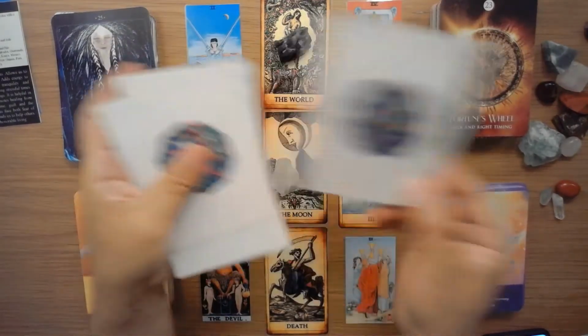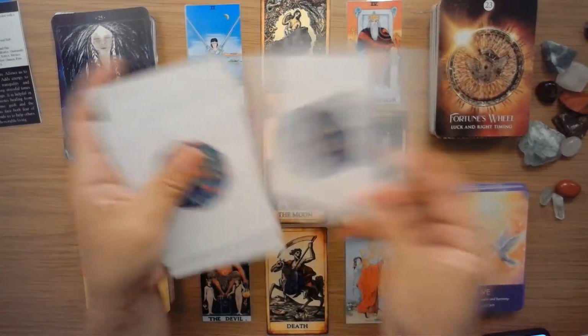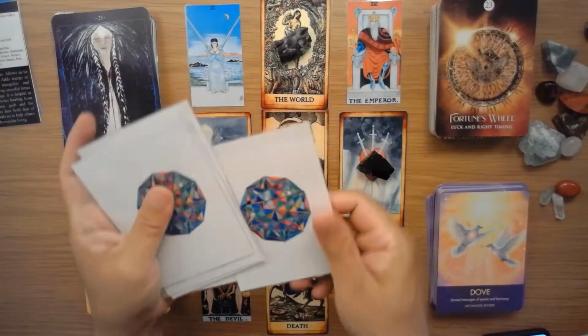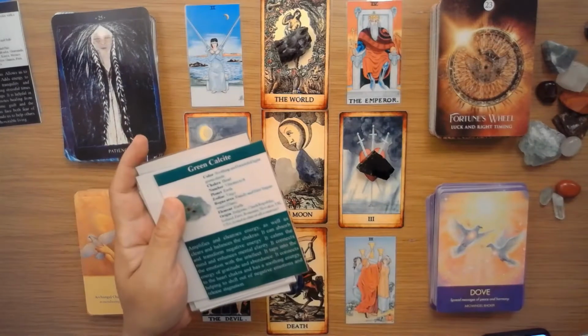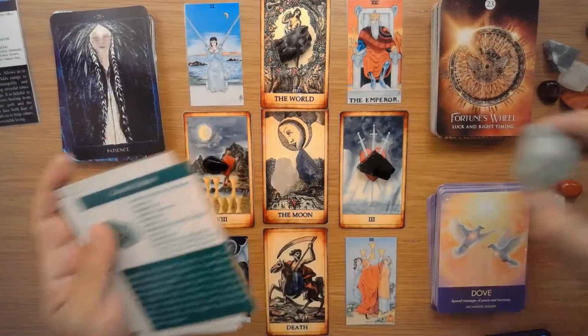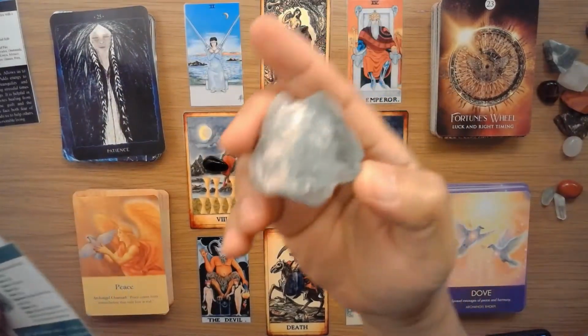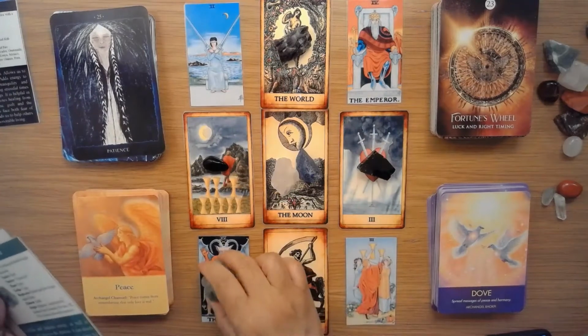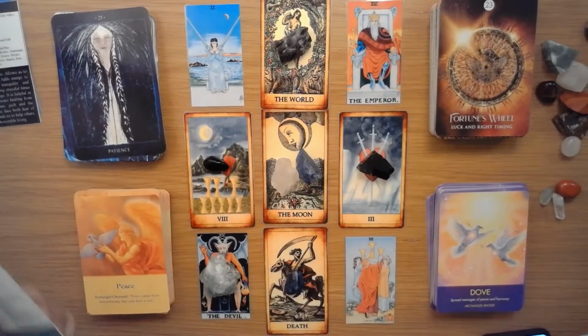Okay, we try to see. Now we will fill up the 4 elements. We will start with the element of earth. So what will we put with the element of earth? We have the green calcite. This is the green calcite, no? Quite big, no? Beautiful. Okay, we put the green calcite there.